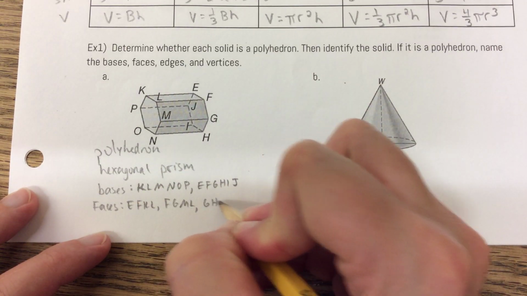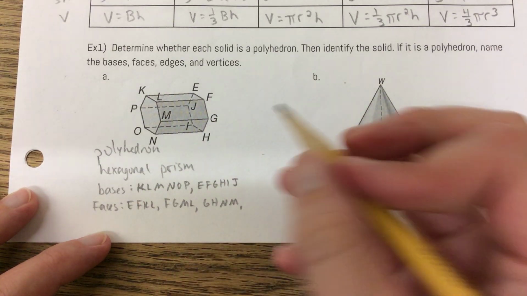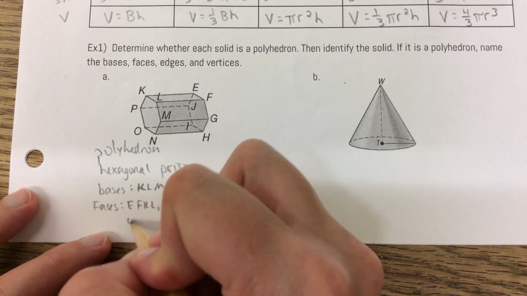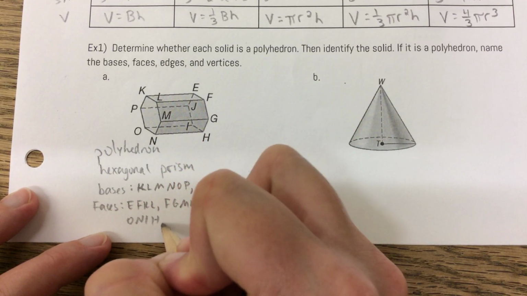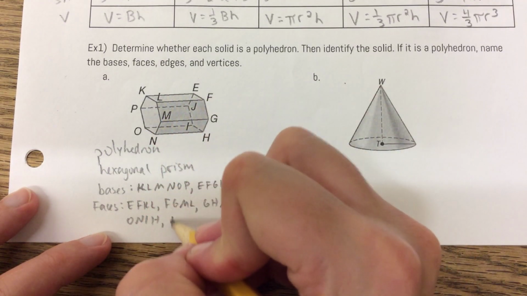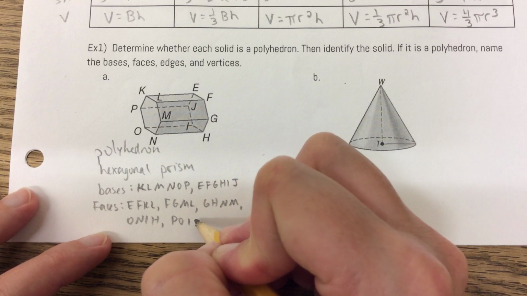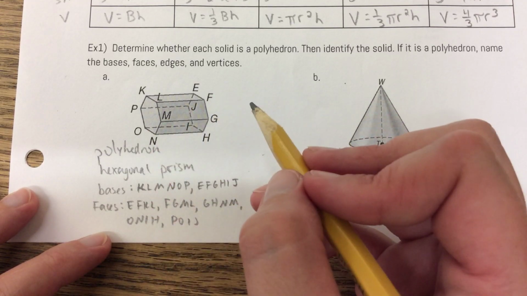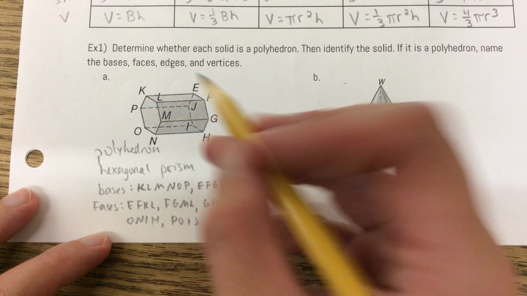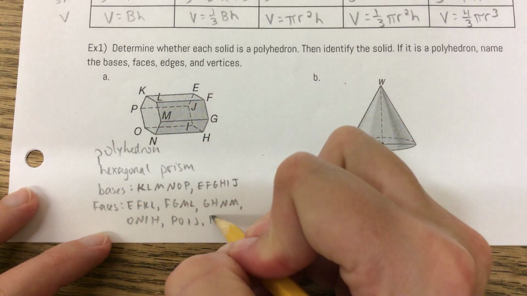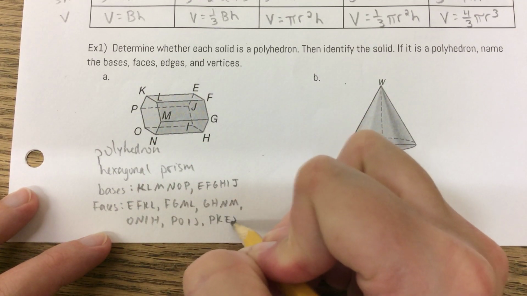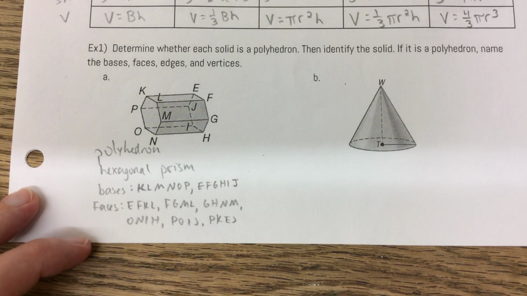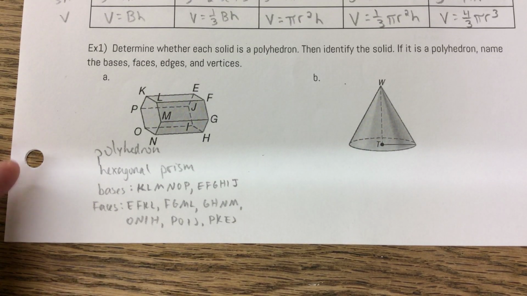Here, GHNM. On the bottom, ONIH. On the back there would be POIJ, I believe. And on this back here would be PKEJ. So those are all the faces.